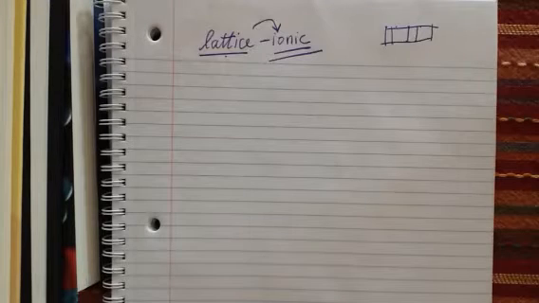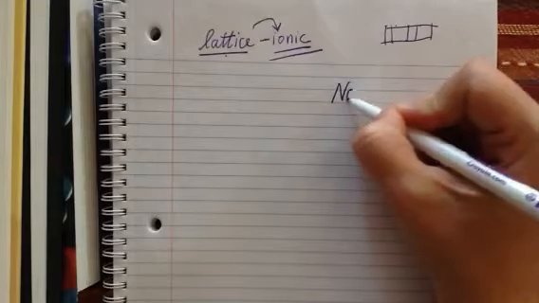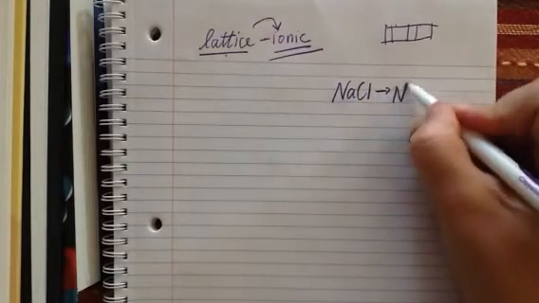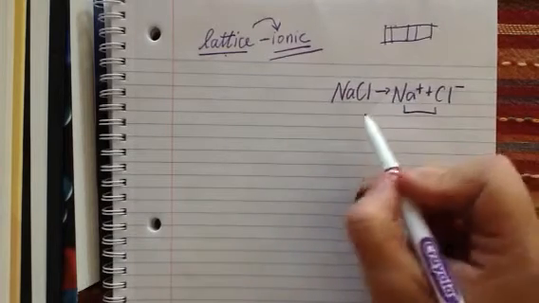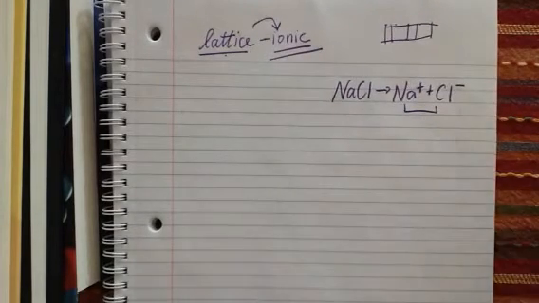So on your packet, it's talking about lattice energy. And lattice energy is the energy needed to break the ions in an ionic compound apart. So like if you had NaCl, we always say that that breaks up into Na+ and Cl-. So it would be the energy needed to separate those ions from each other to get the Na+ and the Cl-. What you are going to have to be able to do is to predict, looking at different compounds, which one will have more or less lattice energy, which one requires more or less lattice energy.